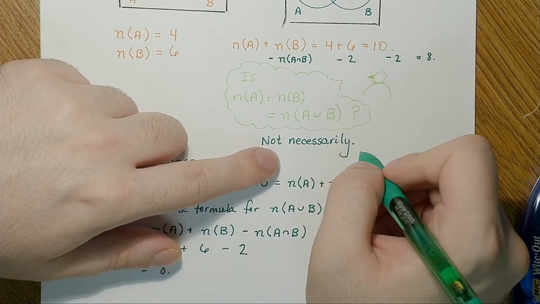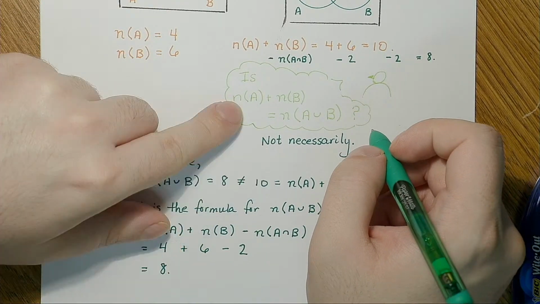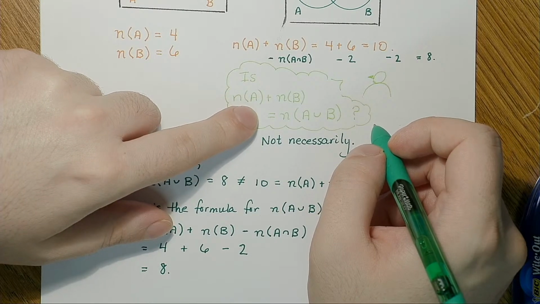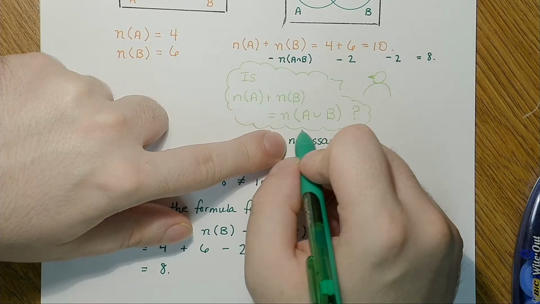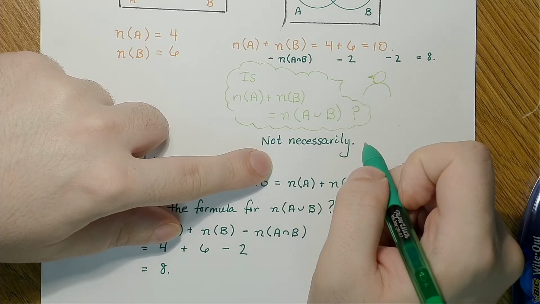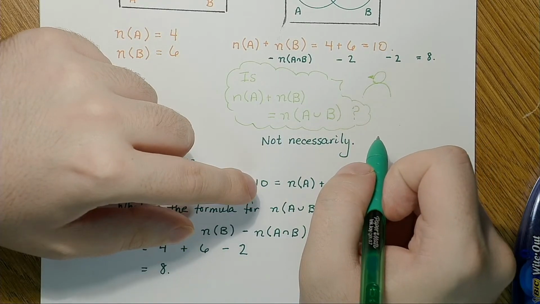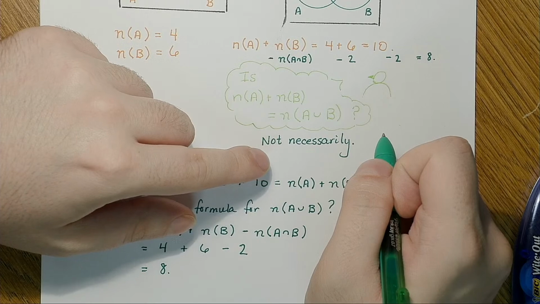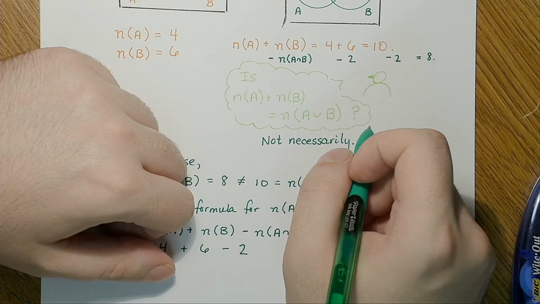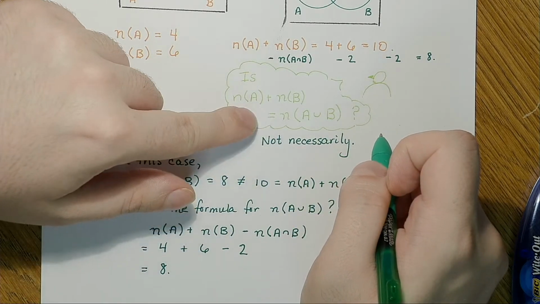Notice that I said not necessarily is the number of elements in A plus the number of elements in B equal to A union B. And I said not necessarily. Can you think of 2 sets where this would be true?